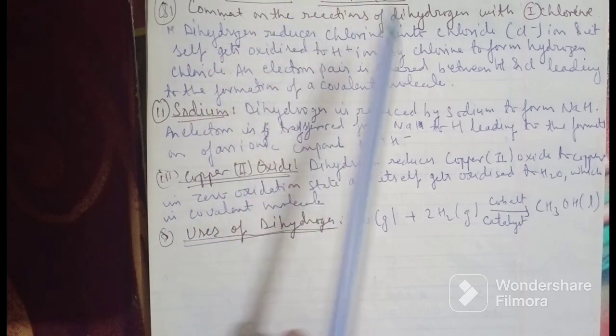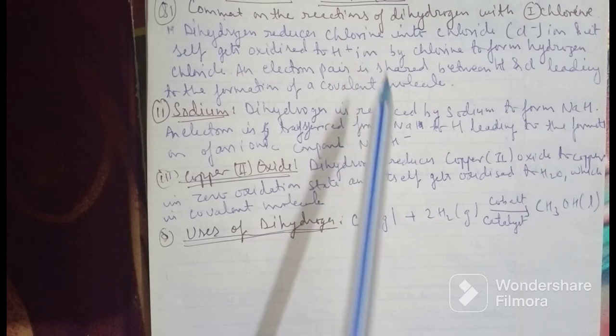It does not produce any pollution and releases a greater energy per unit mass of fuel in comparison to gasoline and other fuels. Now we talk about hydrides here, and that has been the important one, so we'll go for the hydrides.